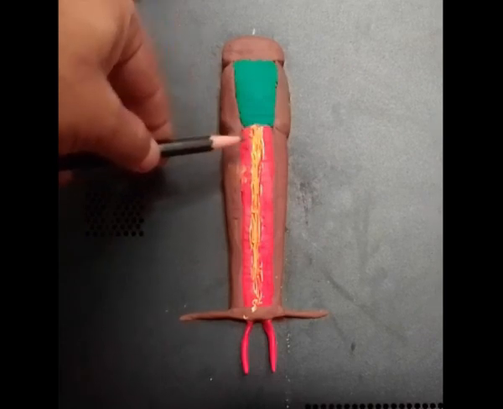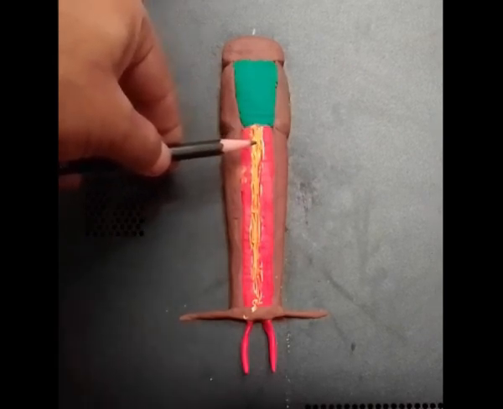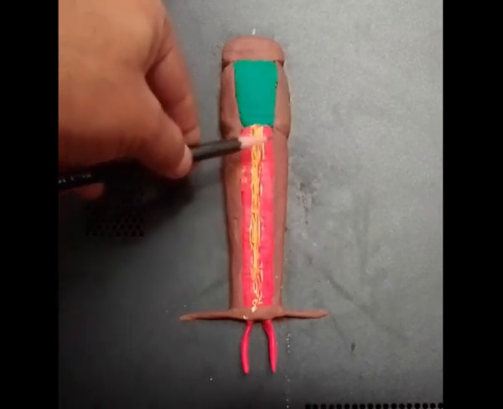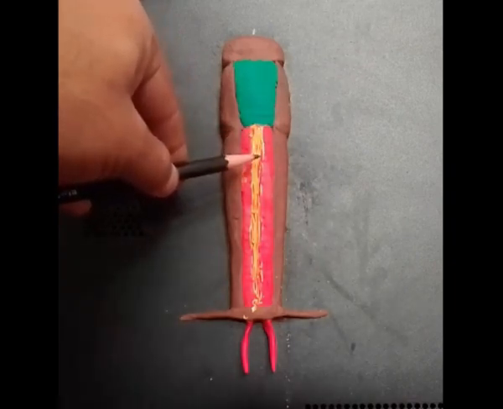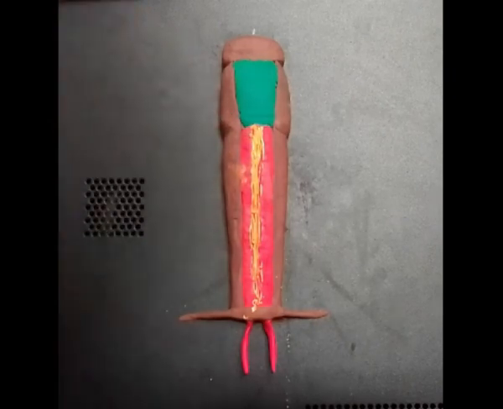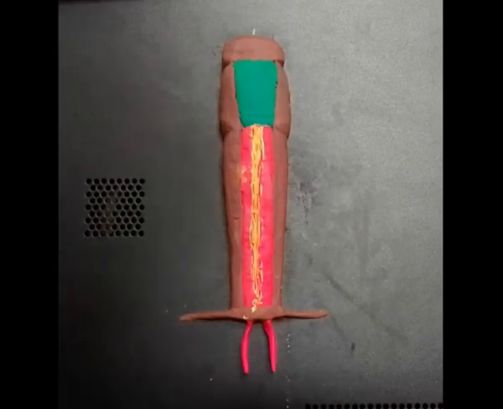Together, all the individual rhabdomeres are referred to as the rhabdom. Now, one rhabdomere consists of parallel microvilli containing light detecting visual pigment molecules which are embedded in the plasma membrane.